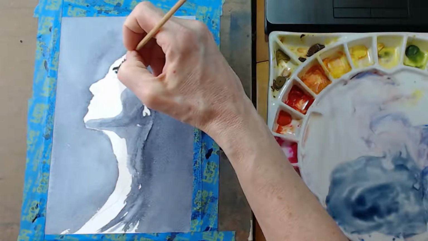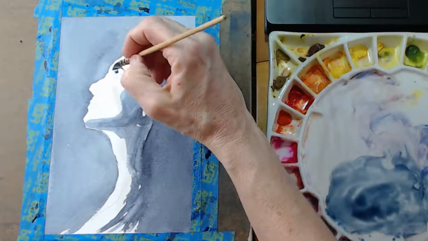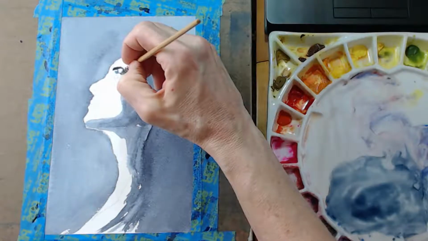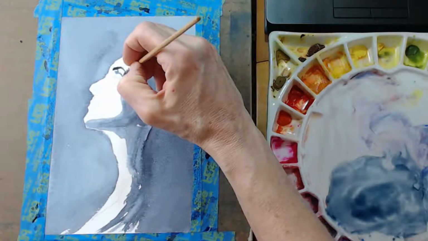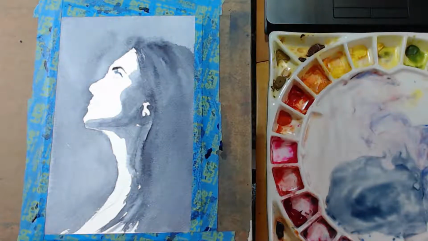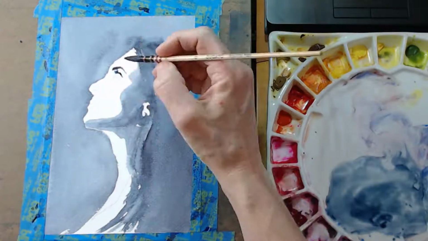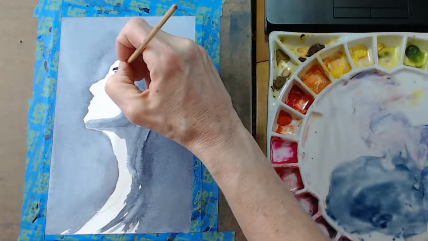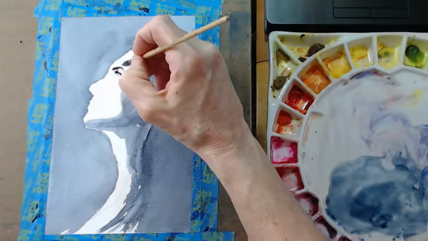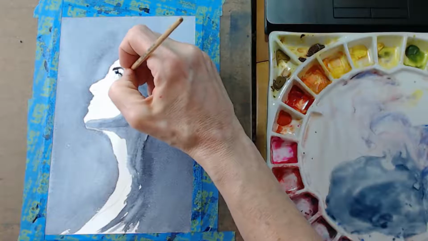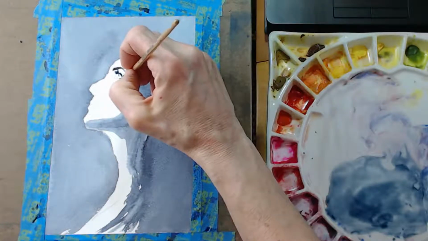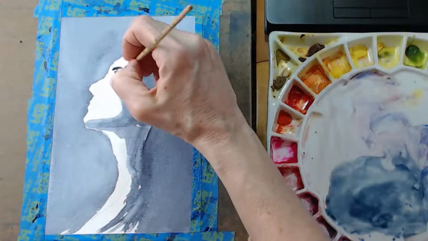I've got eyes. I've got at the top there very dark, and a little bit of dark at the top of the eye and back in this corner, very dark.